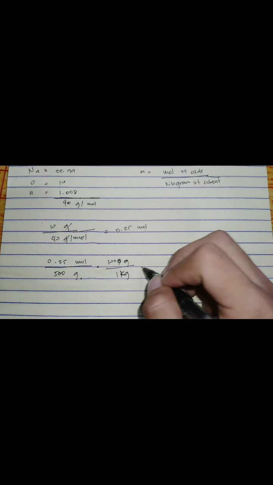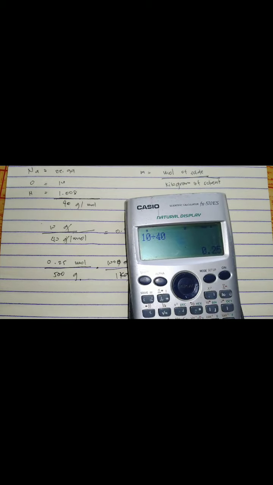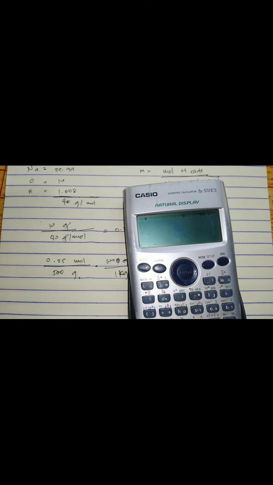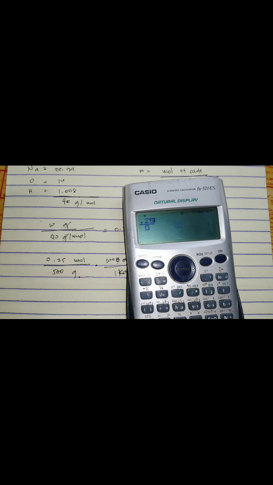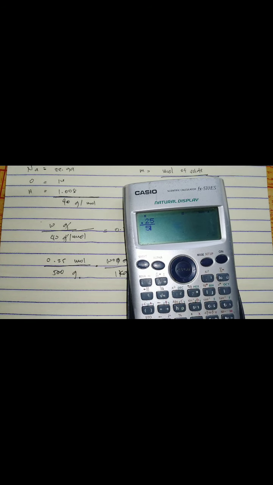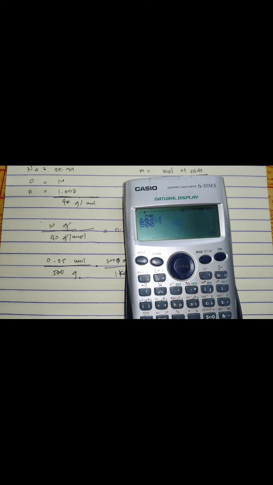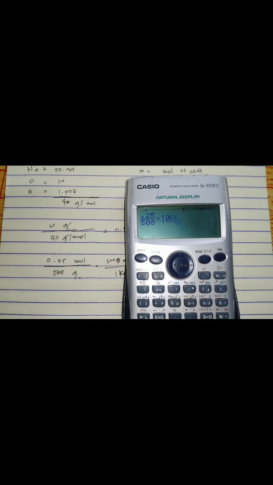And so we calculate it: 0.25 over 500 times 1,000.